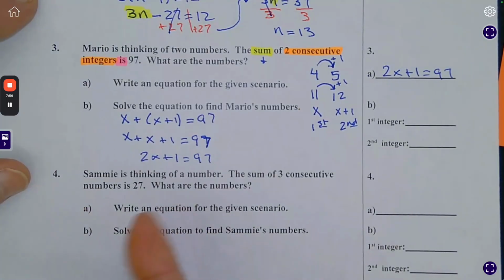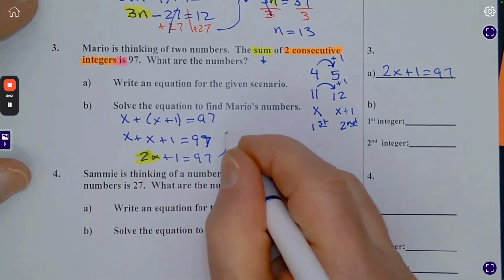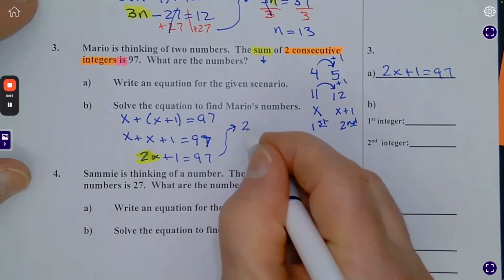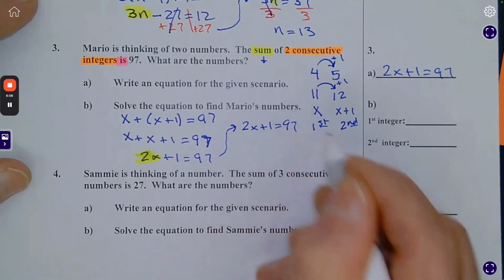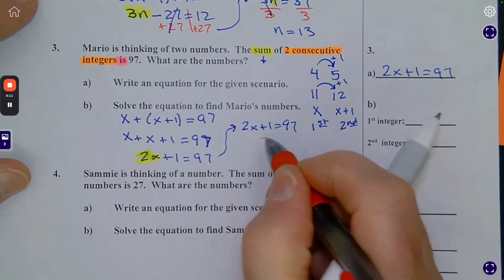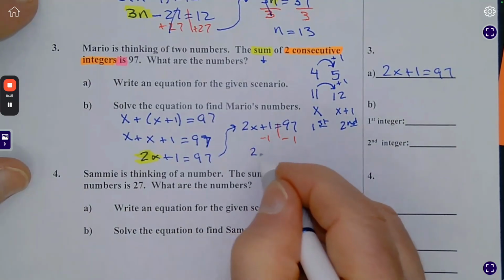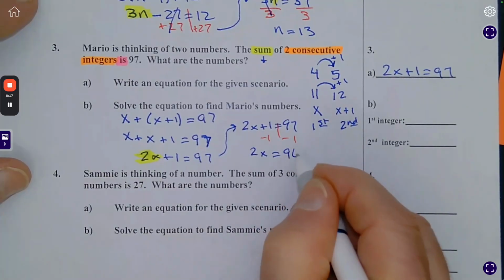Okay, now let's solve this. So remember, there's that variable term. All right, I want to get that by itself. So I'm going to move that constant 1 over. So the inverse operation of plus 1 is minus 1. Boom. That gives me 2x equals 96.